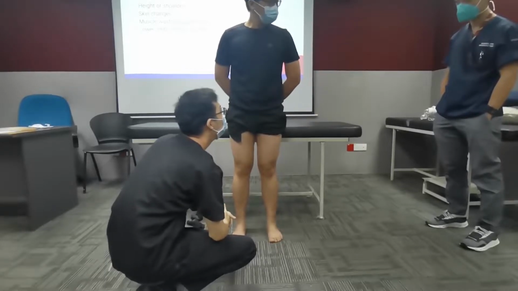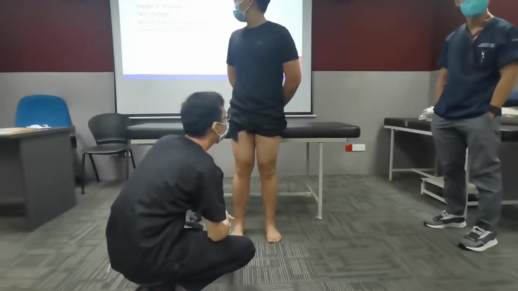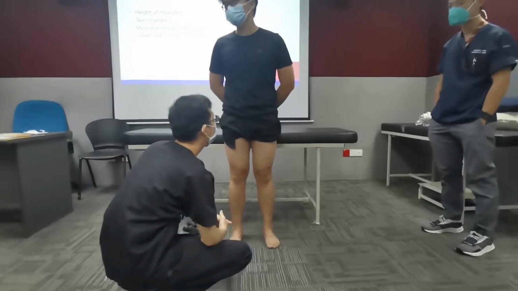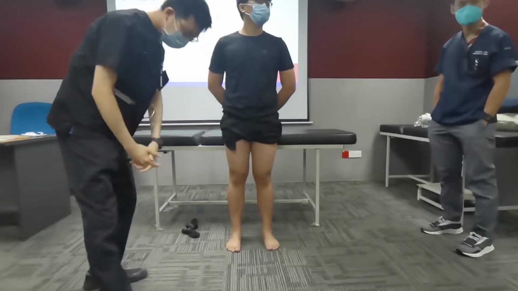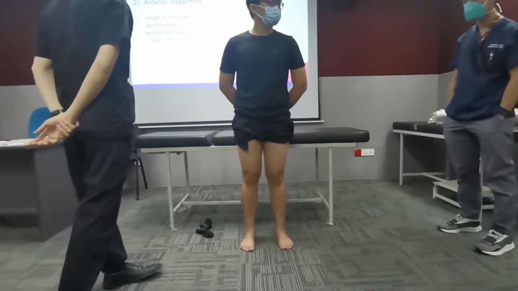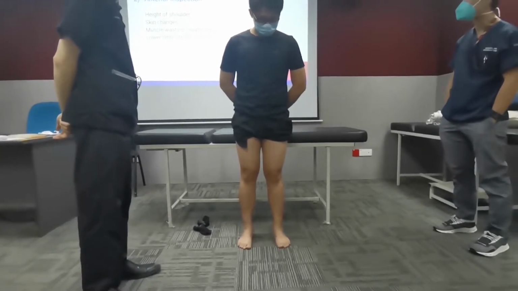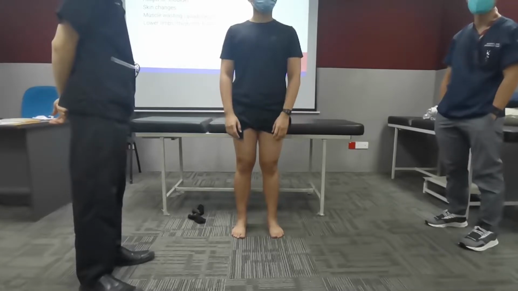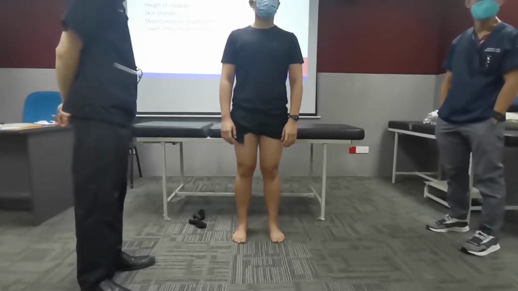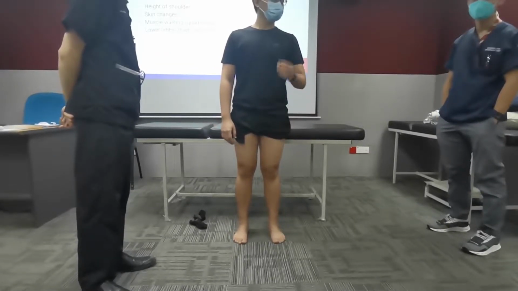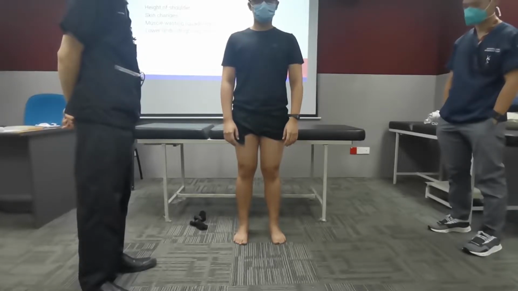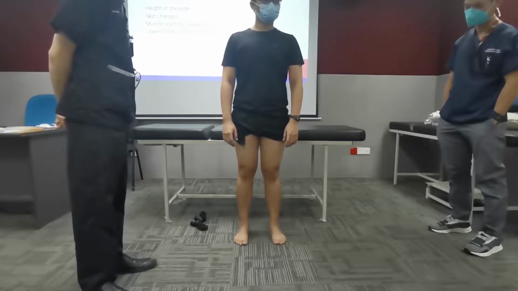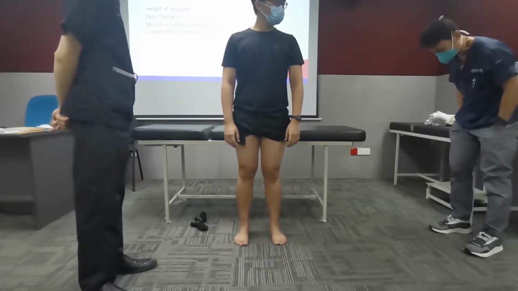So you look at the attitude of the patient, how they stand. You don't need to look very closely. Don't look for scars. Don't need to look for muscle wasting. Not yet. Look at how they stand. So what do we mean by how they stand? Height of shoulders. If one shoulder is lower than the other, what does it mean? Shortening. Maybe they have LLD. Some more? Scoliosis. Maybe they have scoliosis.